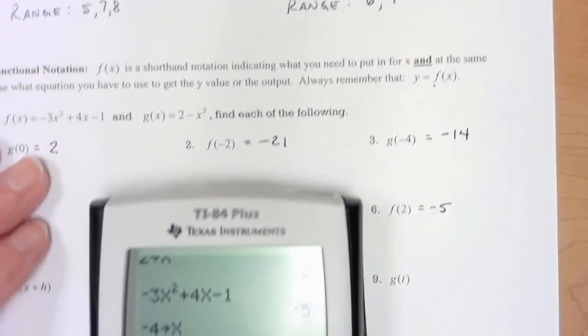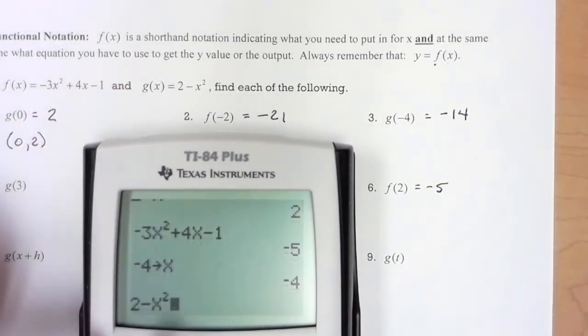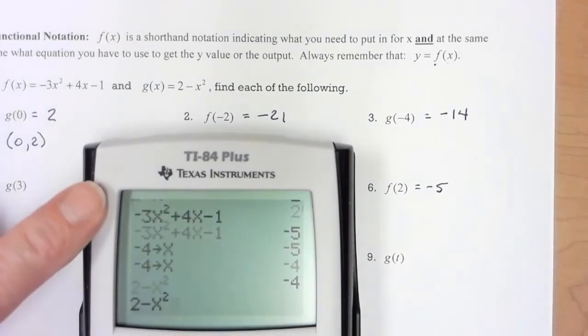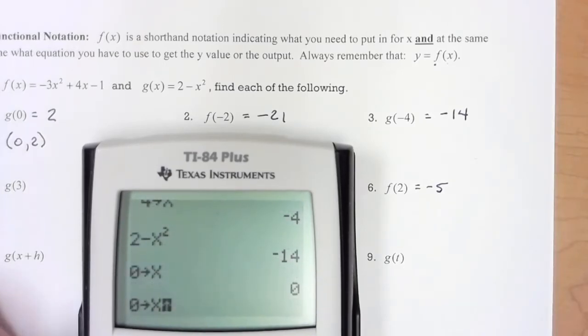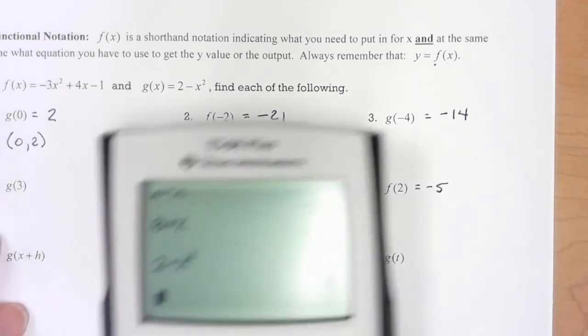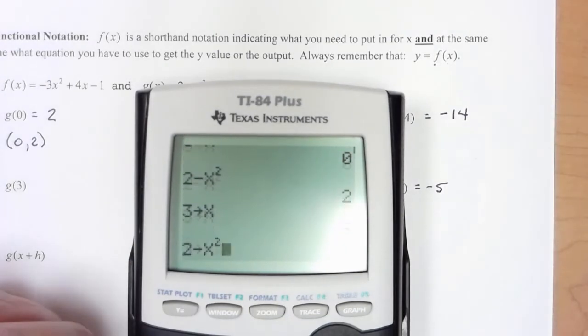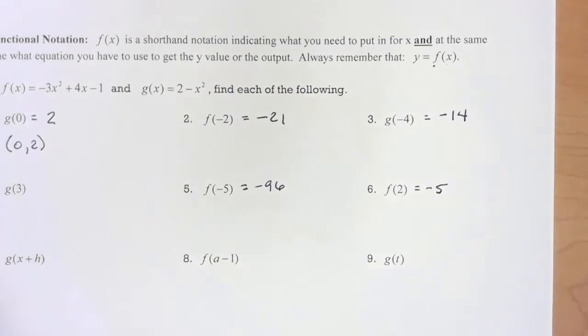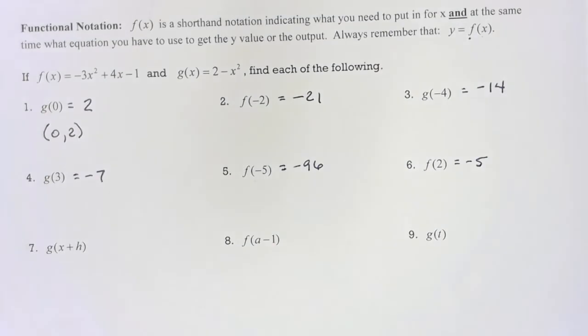Can't even see it, can you? 2 minus x squared. When I use this, I don't have to worry about parentheses. So there's my -14. I had 0 a moment ago, and you should never have to store 0, but I like to store. There's my 2. Store in 3. So -7. Sometimes storing's very nice. It saves you a lot of time, so you do need to get used to that.